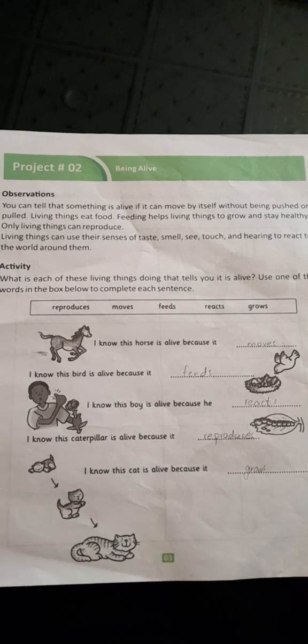So activity, look at this activity. What is each of these living things doing that tells you it is alive? Use one of the words in the boxes below to complete each sentence. So here you have been given a word bank. With the help of this word bank you have to complete these sentences.